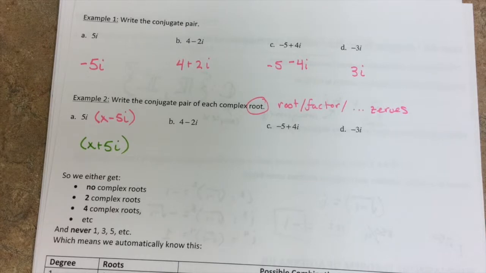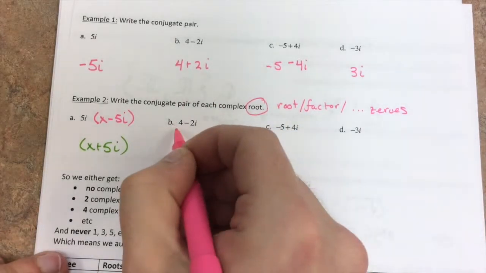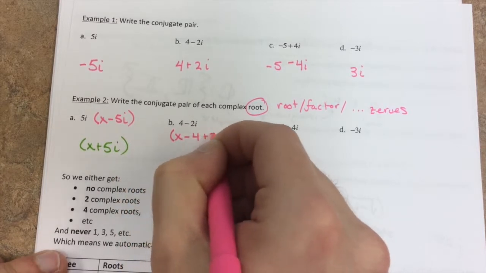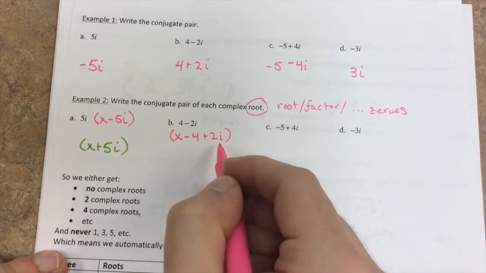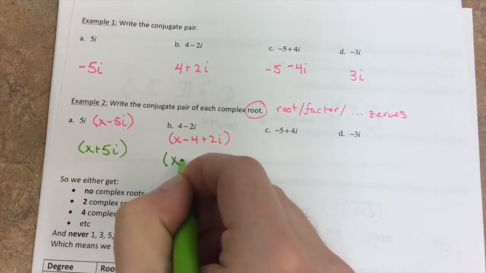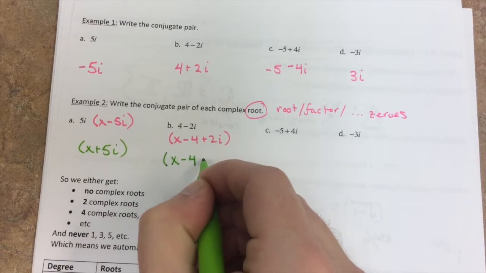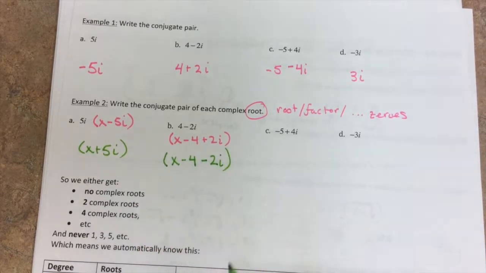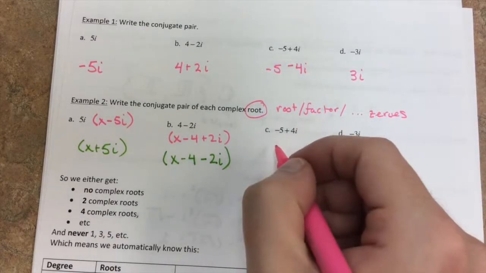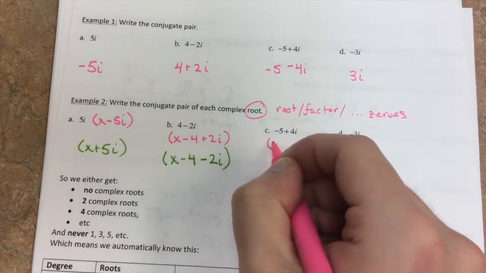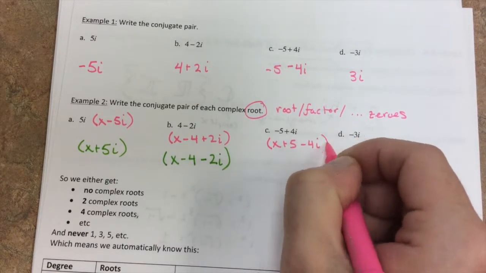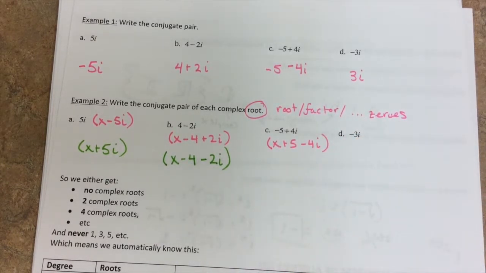Okay? How about b? If we write this as a factor, that would be x minus 4 plus 2i, because we changed the signs. So then the conjugate pair would be x minus 4. This stays the same, and then the imaginary part alternates. How about c? So this would be x plus 5 minus 4i, because we changed the signs.